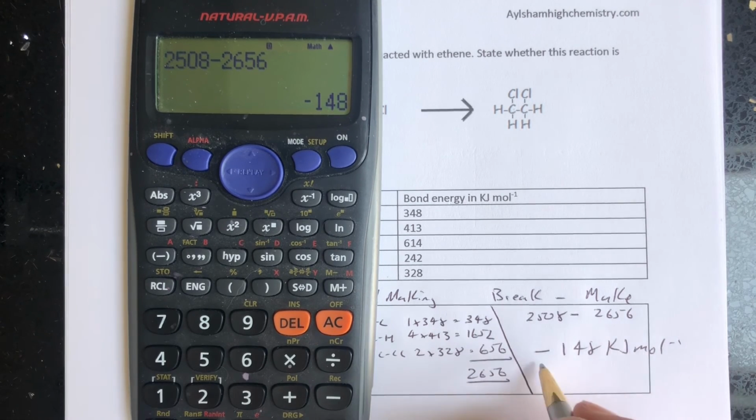In fact, it's negative, which tells you it is exothermic. If it's positive, it's endothermic.